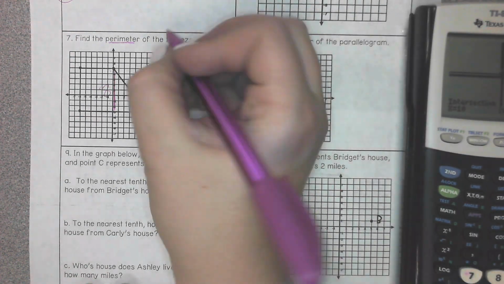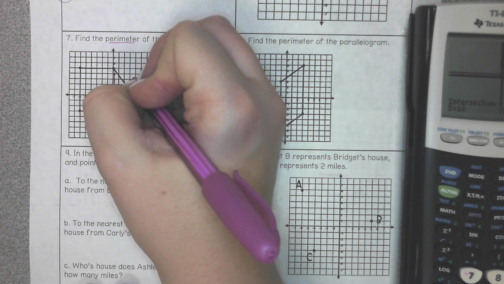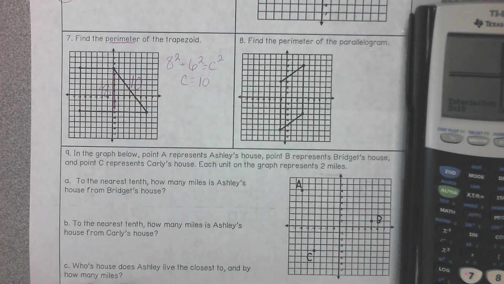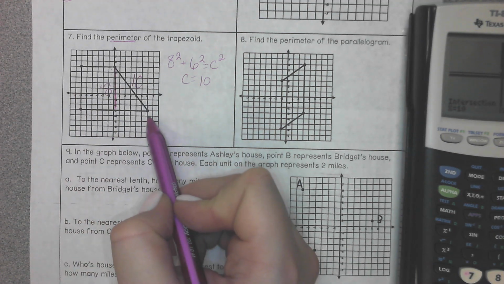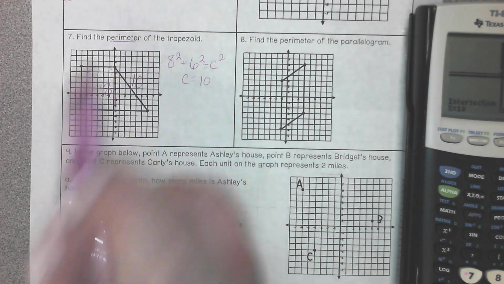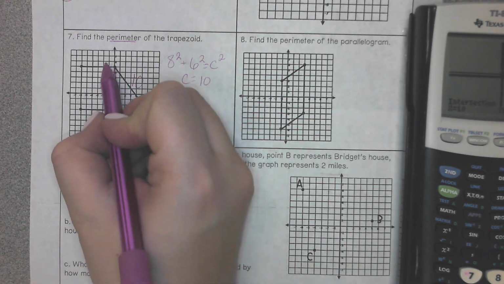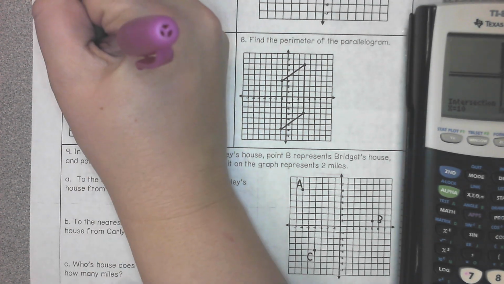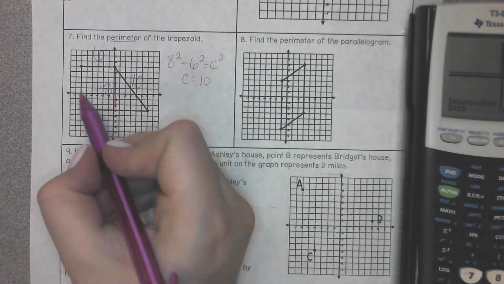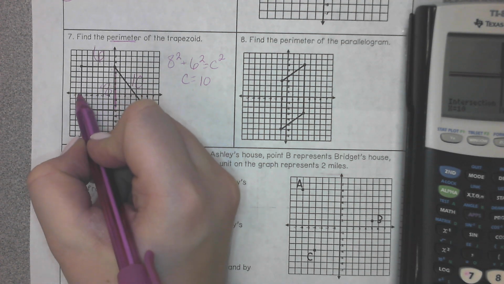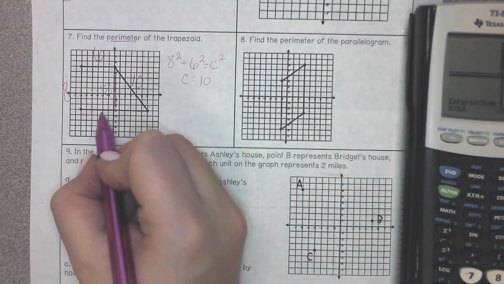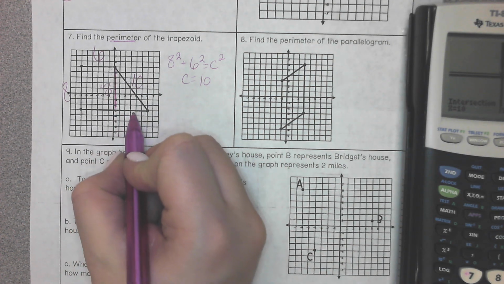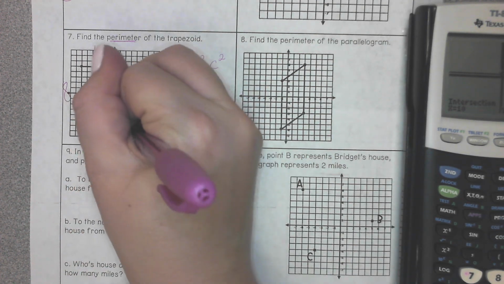Okay, so you get C is 10 units. So I know that this side length is 10. So what we want to do is then count all of these other straight sides and we add them together to get the perimeter. So I know this is 1, 2, 3, 4, 5, 6 units here. This is 1, 2, 3, 4, 5, 6, 7, 8 units here. And 1, 2, 3, 4, 5, 6, 7, 8, 9, 10, 11, 12 units there.